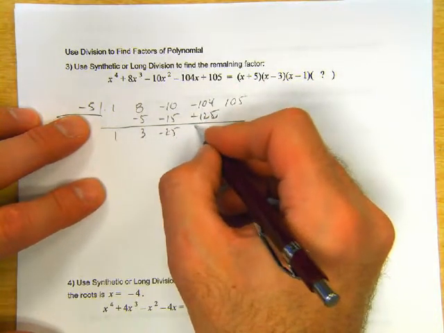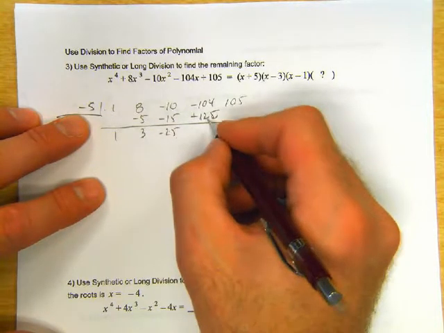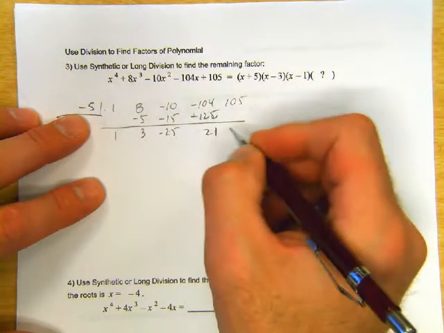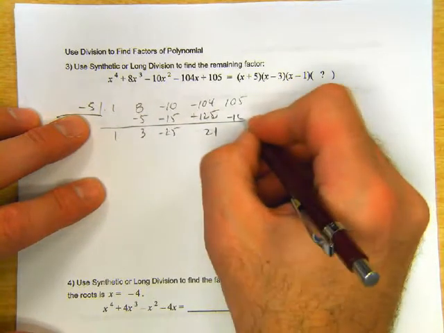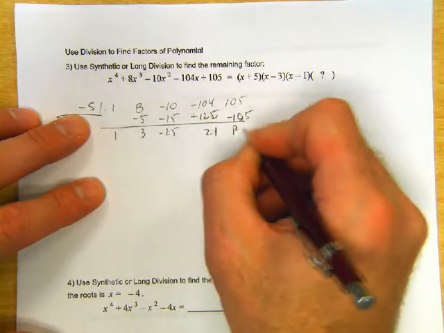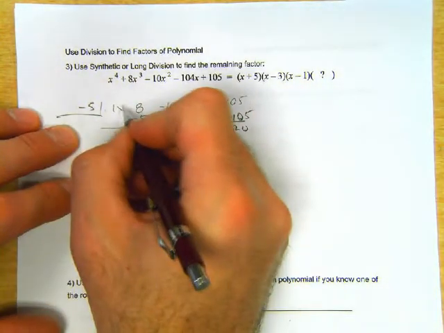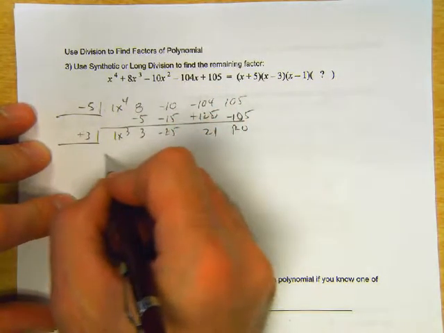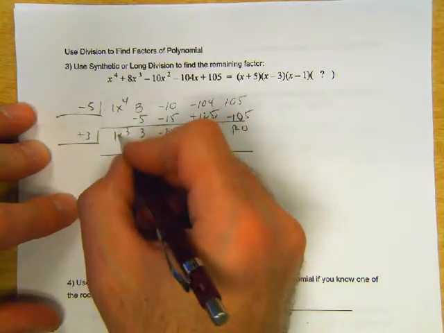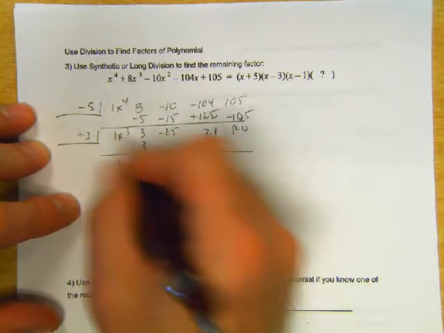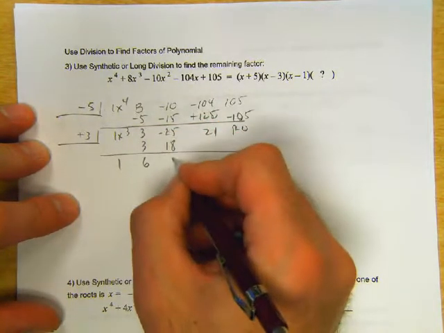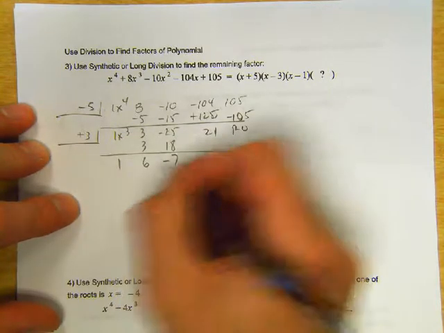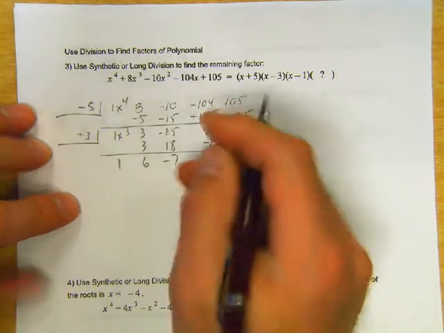Okay, so minus 104 would be 21. And then that would be minus 105, and that's remainder 0. So x first, x third, there's 3. So 1, 3, 6, 18, negative 7, negative 12, remainder 0.